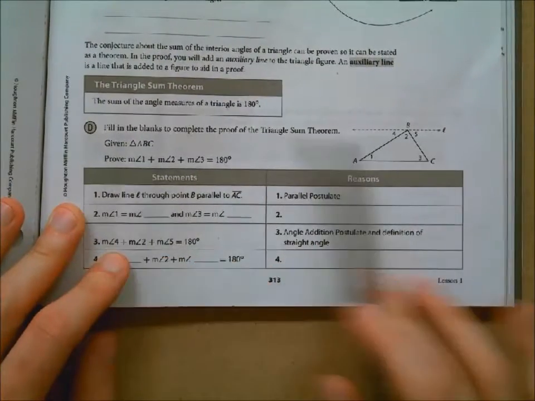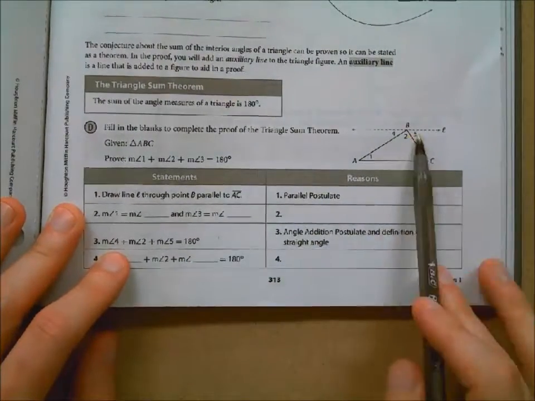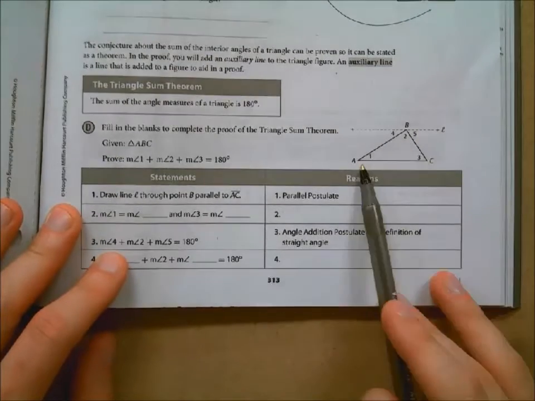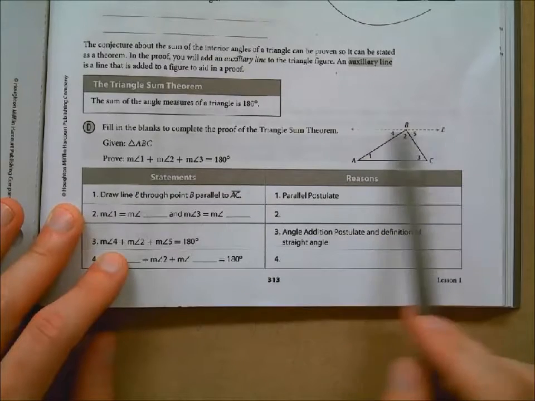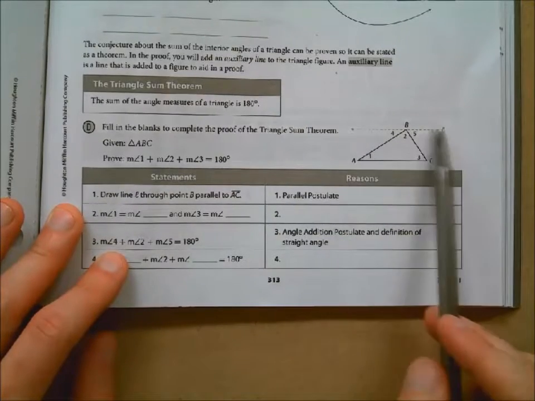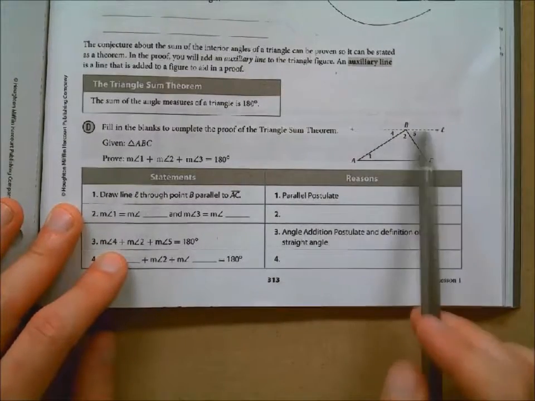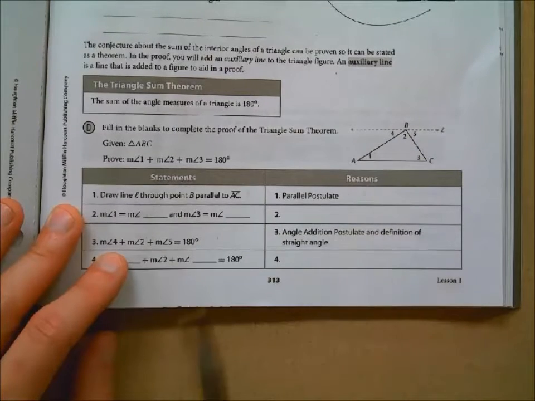We've got a triangle. Notice we don't know any information about the triangle, but the one thing we have added in here is this line L. Does it look like some random line L, or does it look like it's related somehow to our triangle here? Parallel to what? Yes, it is parallel to side AC.